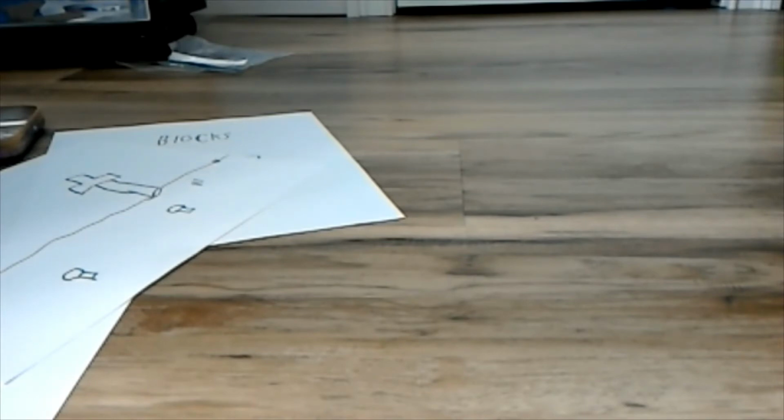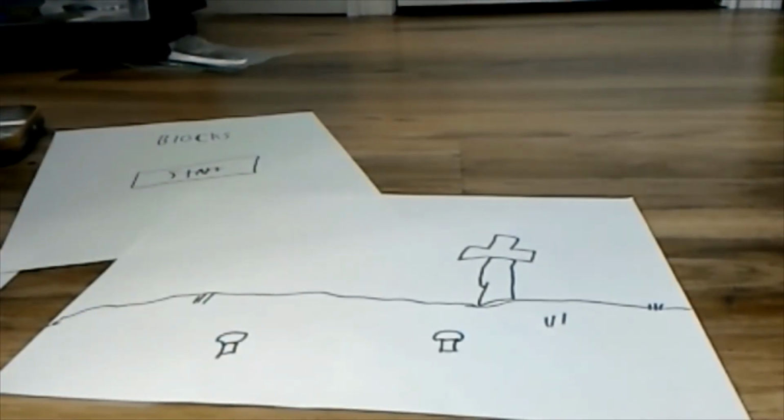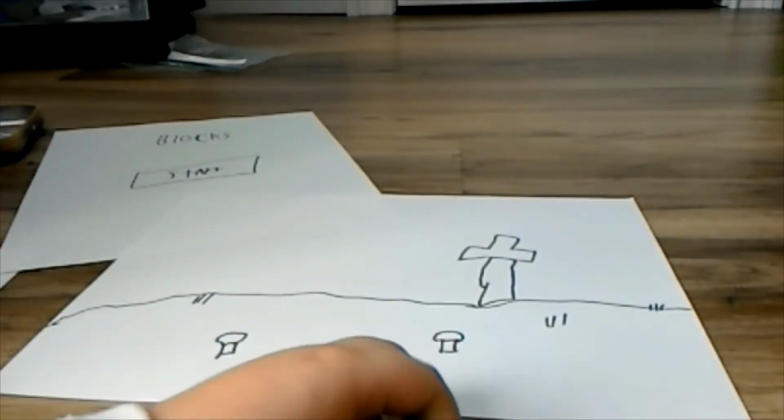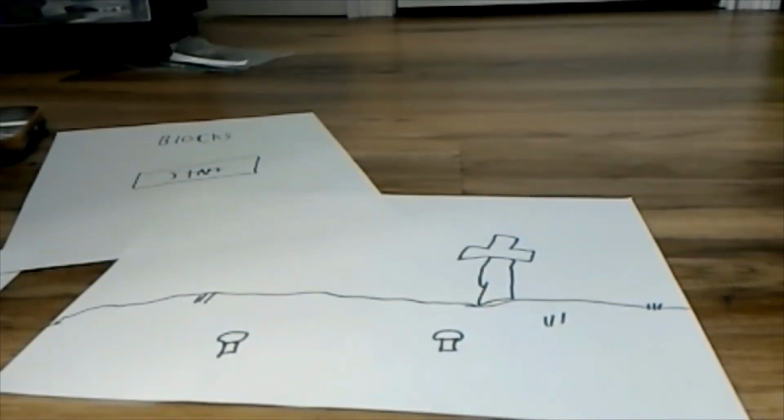Well, I am going to go ahead and explain to the viewers real quick a little more about the paper game while you get that ready. So when making the paper game, when you have your background and your character, if I can grab him real quick, Bob, little Bob.